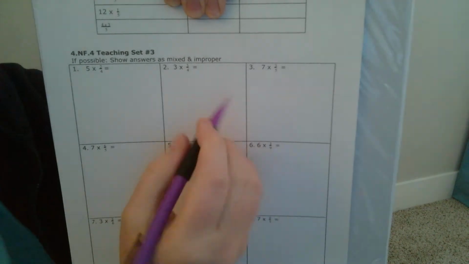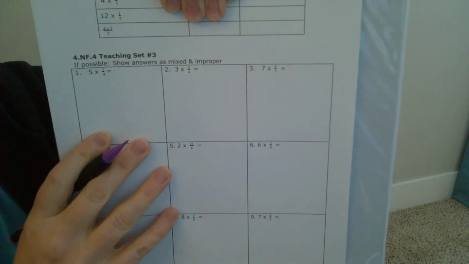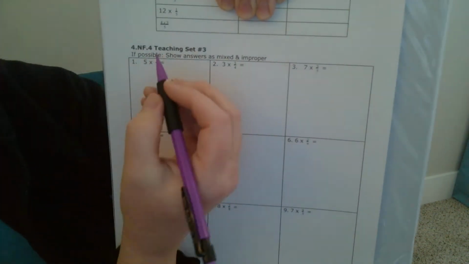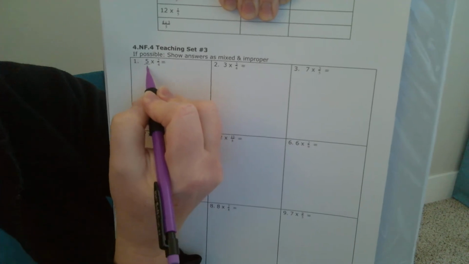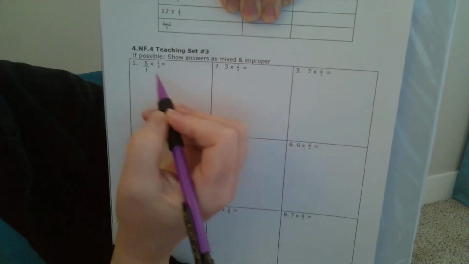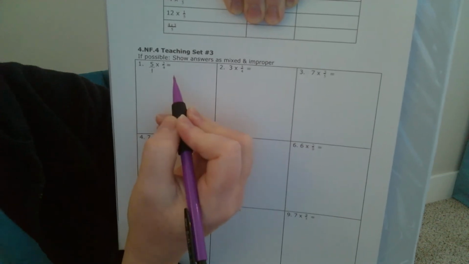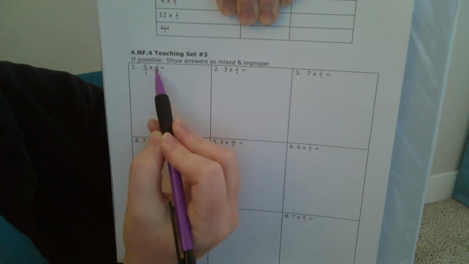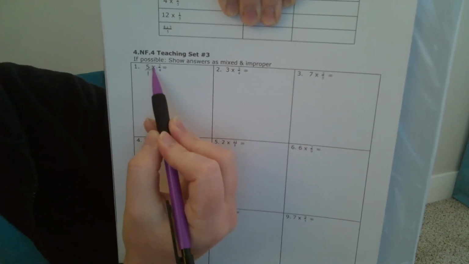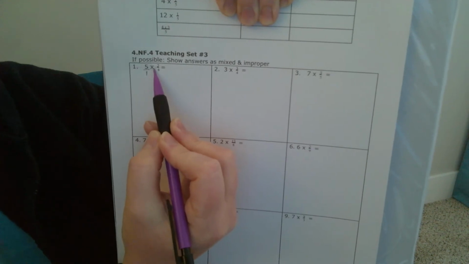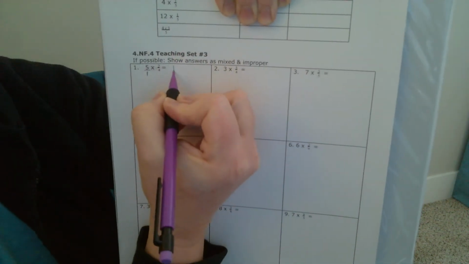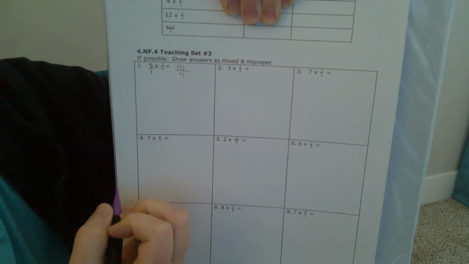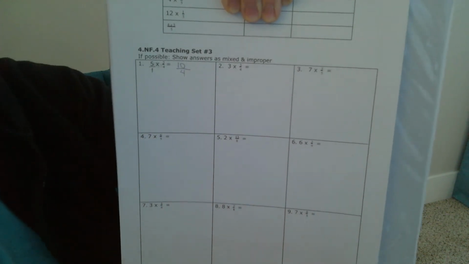Okay, number 1. Just like yesterday, we are going to put all of those whole numbers over a 1. So 5 over 1 times 2/4. So we're multiplying numerators straight across, denominators straight across. Some of you I noticed were adding your numerators instead of multiplying. So make sure that you look at that sign. It's multiply. So 5 times 2 is 10 over 1 times 4 is 4. So there's our improper fraction. That's the answer for an improper fraction.